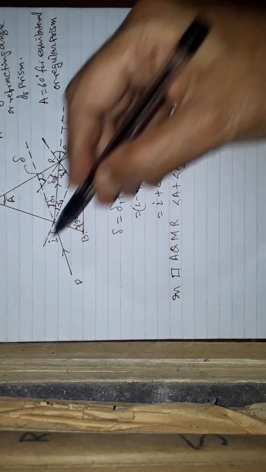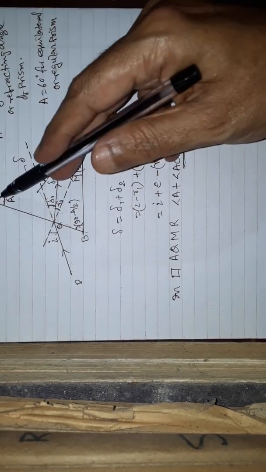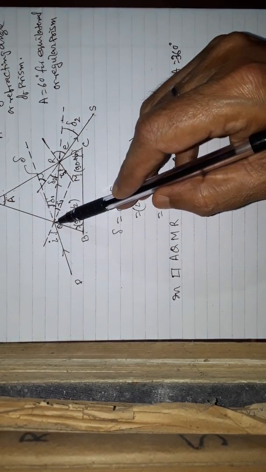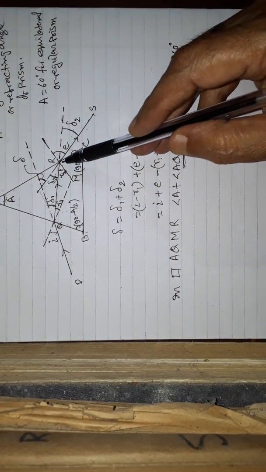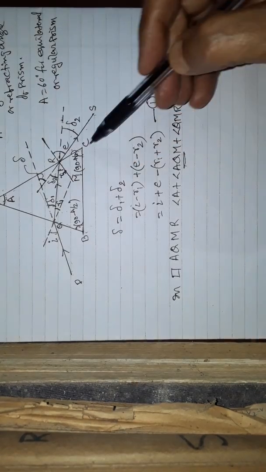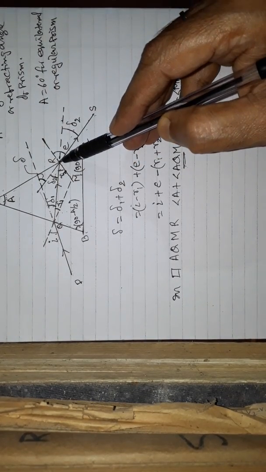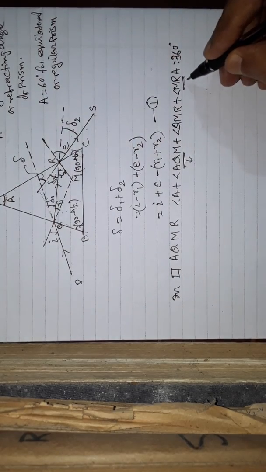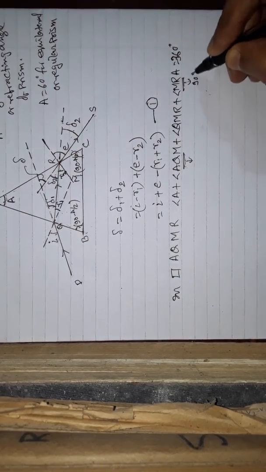Now these two angles, AQM, this QM is the perpendicular drawn at the surface at the point of incidence Q. Similarly, this one is the normal at surface AC at the point of emergence R. So angle AQM is 90 degrees, and this MRA is also 90 degrees.